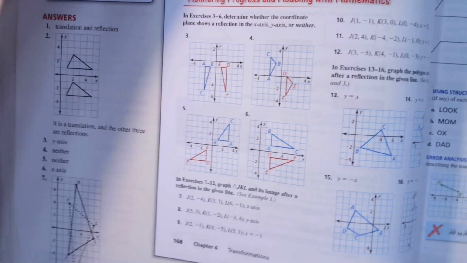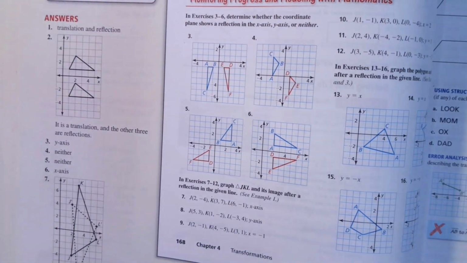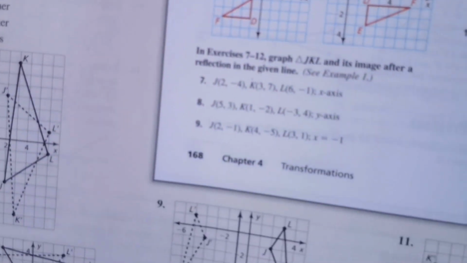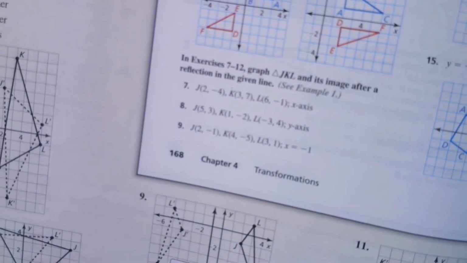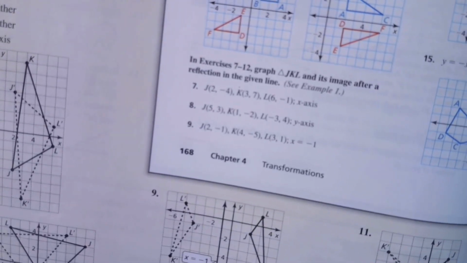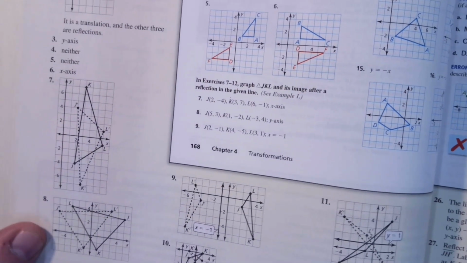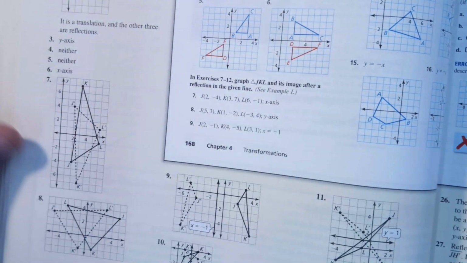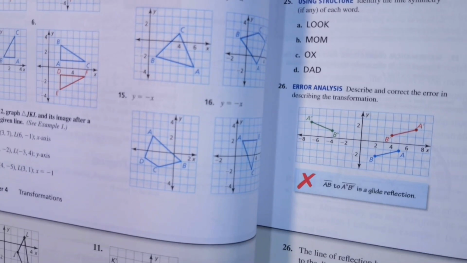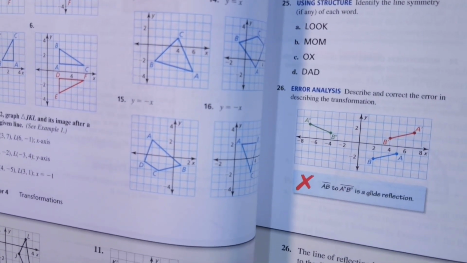Moving on to 7, and this is hard to see. Moving on, now it's not in focus. You're just going to graph that stuff, and you're going to reflect it about the axis. I'm going to do number 10 for you, because we didn't do an example, and so we'll do that in just a second. Moving on, 13 through 14, you just graph this and follow the directions and do the mirror images.